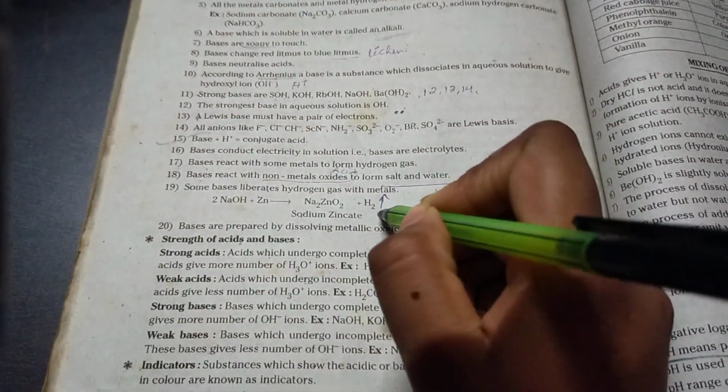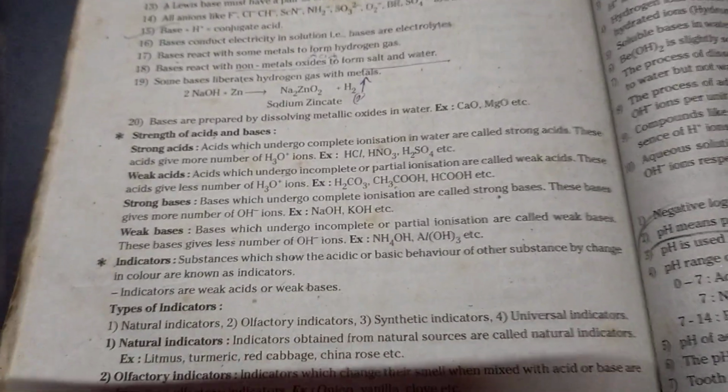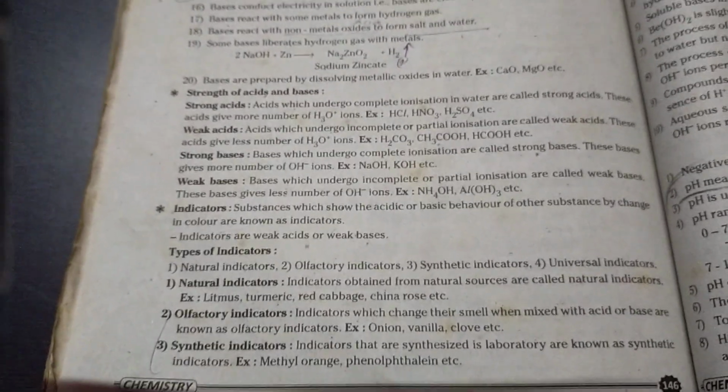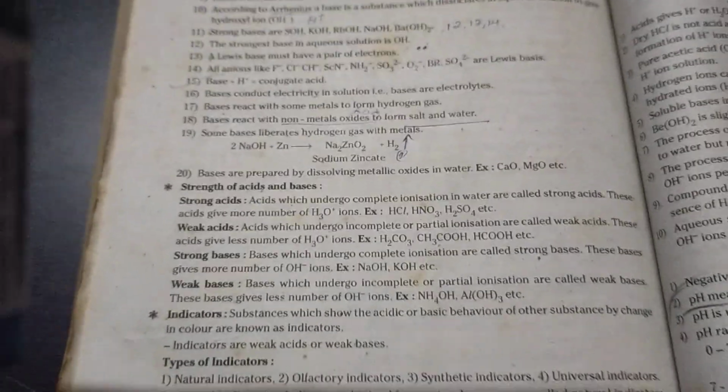H2 is the releasing agent, the gas. Bases are prepared by dissolving metal oxides in water, CaO, MgO, etc. And now, strength of acids and bases. You have studied it, yeah? Strength of acids and bases.